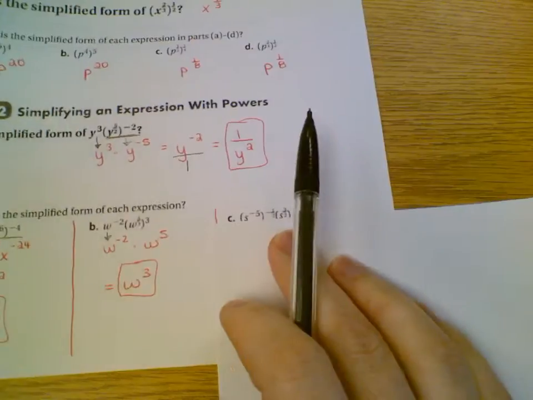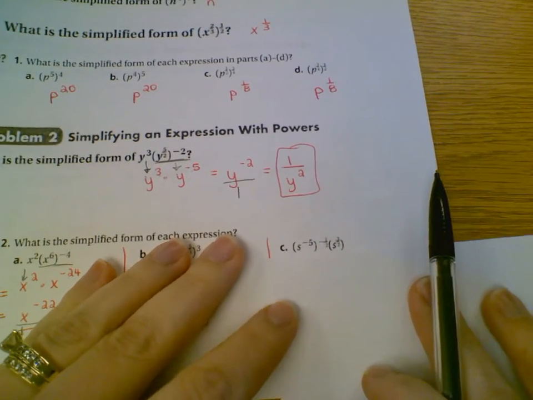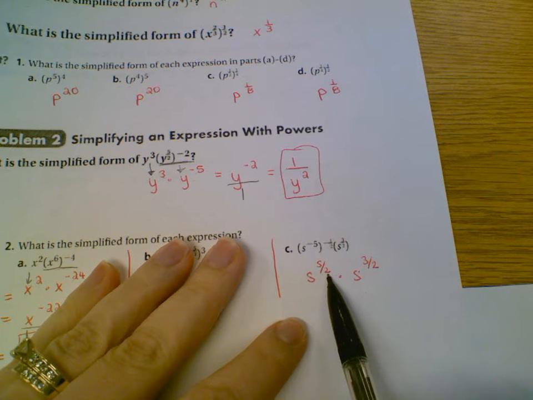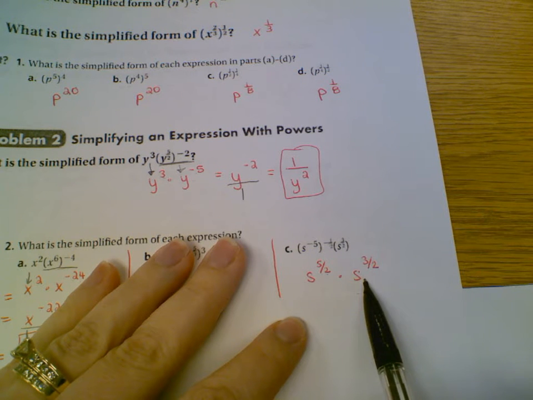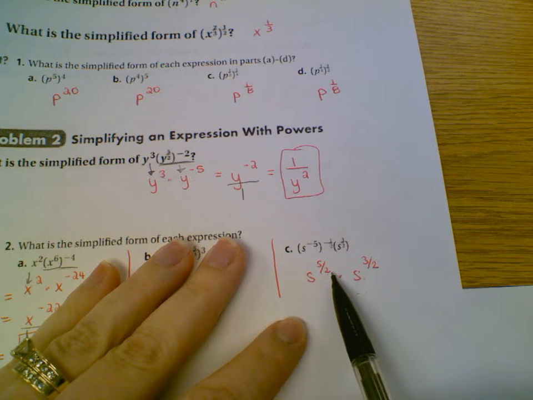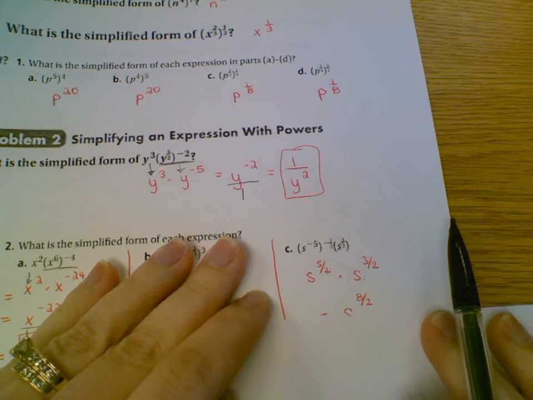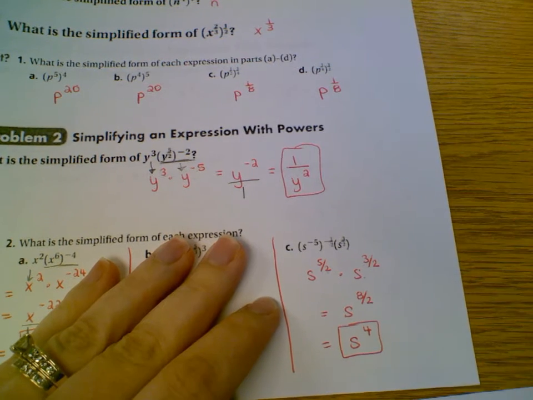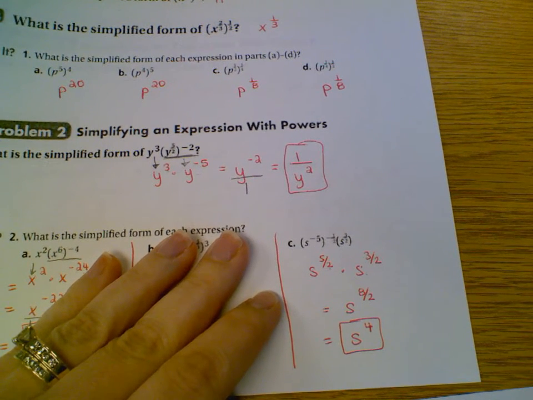Letter C. You're going to want to multiply what's on the outside of here. So I have s to the +5/2, and then I already have this s over here. When I'm multiplying, I should be adding these exponents. So when you add them, you get s to the 8/2, which simplifies to just s to the 4th.